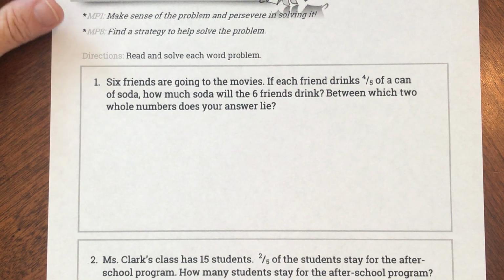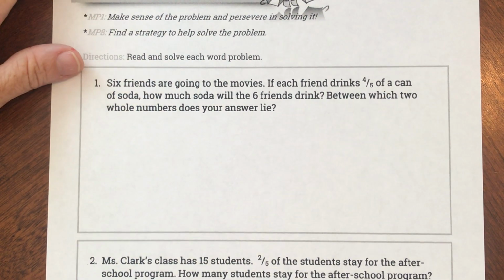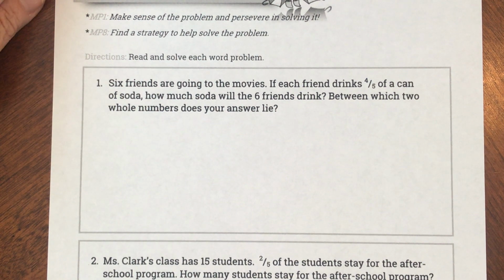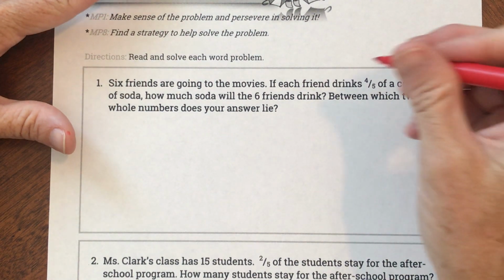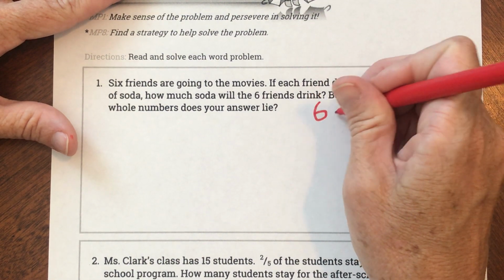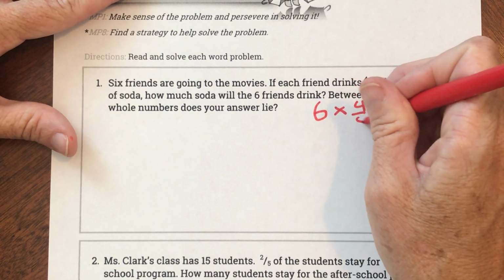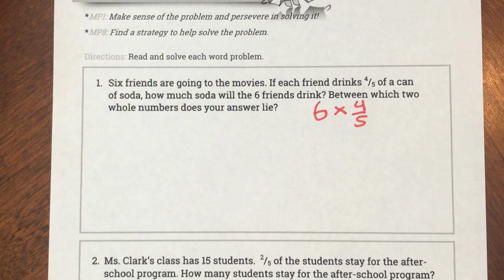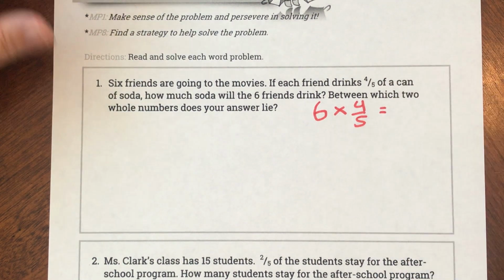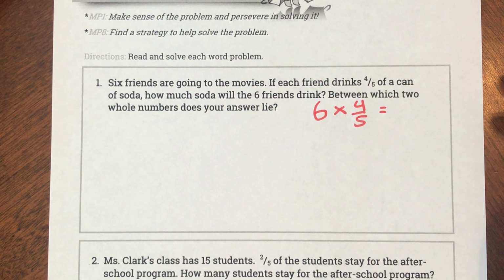Okay, so let's think about this. If 6 friends are going to the movies and each friend drinks 4/5 of a can of soda, how much will the 6 friends drink? That means 6 times 4/5. Okay, and they want to know what our answer is. So this doesn't tell us if I have to use an area model or a number line, so you can choose which method you want.